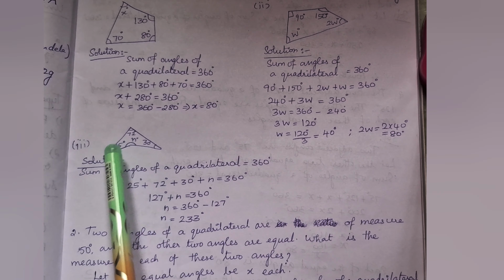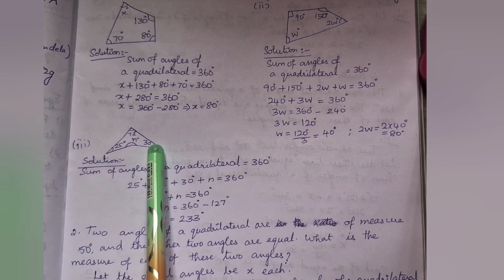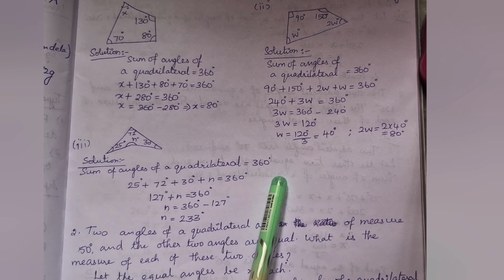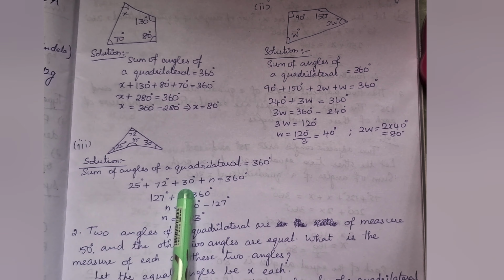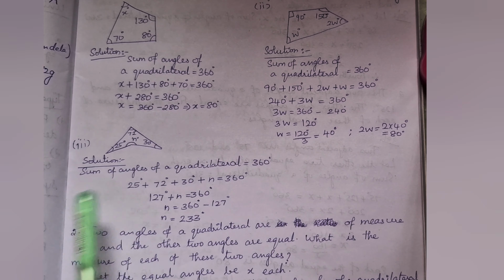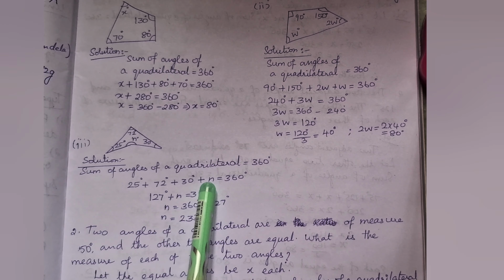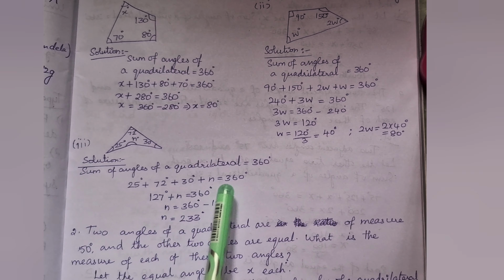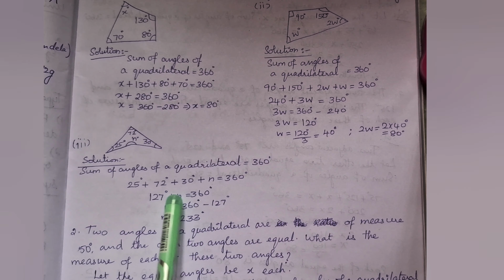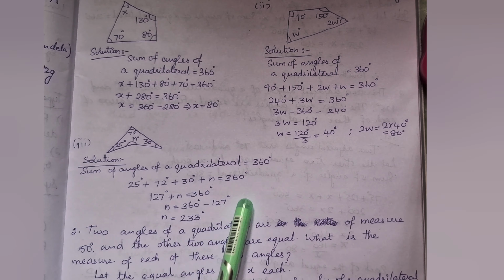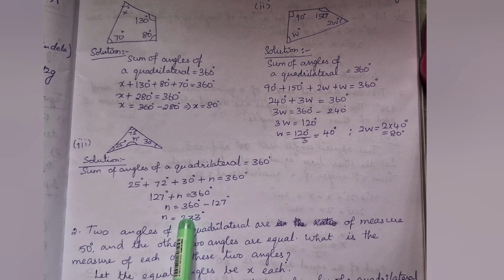Now third subdivision, you have 25, 72, 30 and N. The sum of angles of a quadrilateral is equal to 360. 25 plus 72 plus 30 plus N is equal to 360. Add all the numbers alone, you will get 127 plus N, you can keep it as such, is equal to 360 degrees. Now N is equal to 360, this plus 127 goes to the right hand side as minus 127. So 360 minus 127 is 233 degrees.